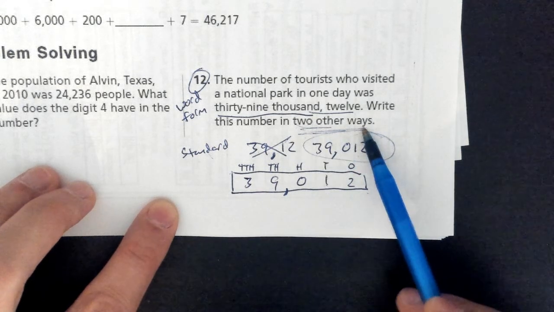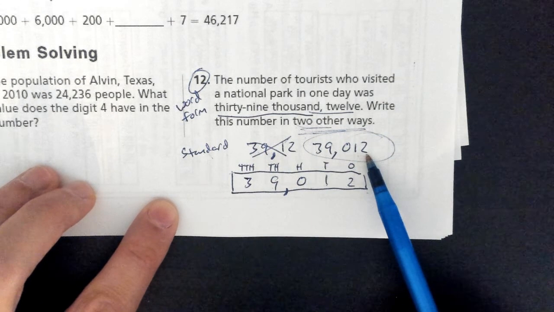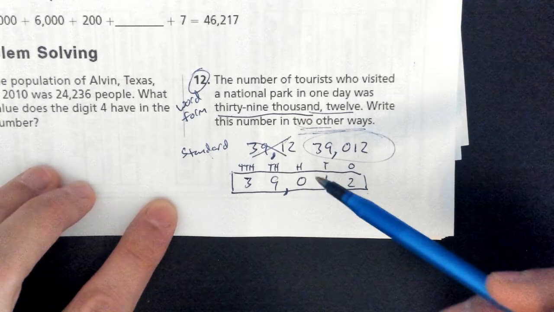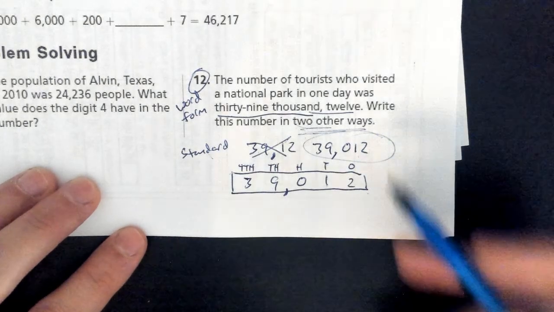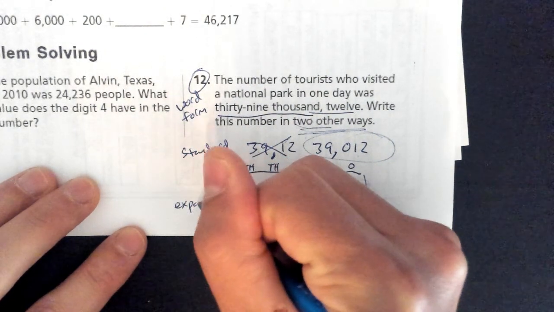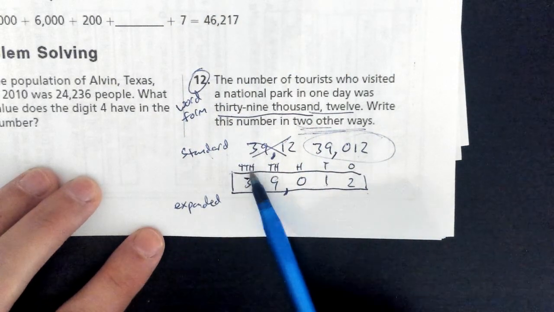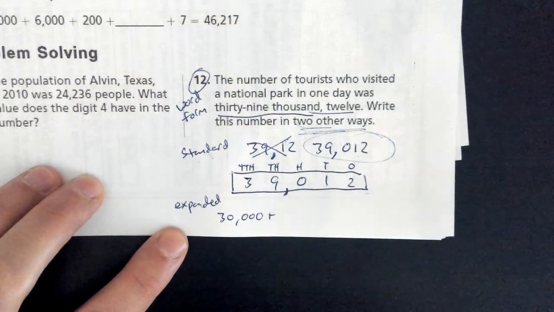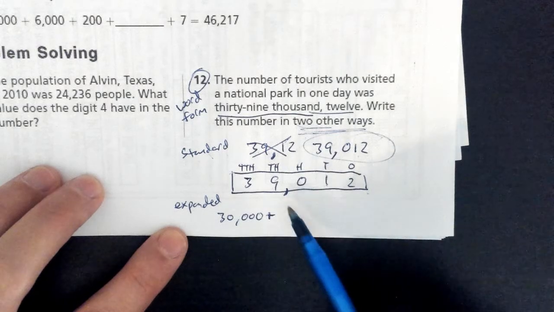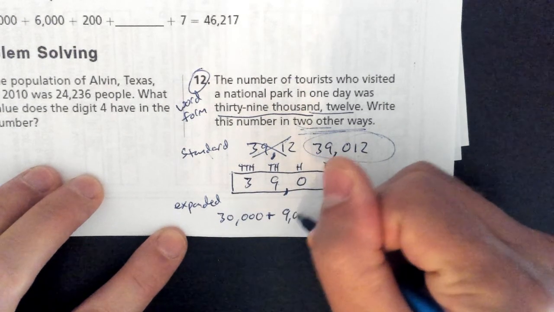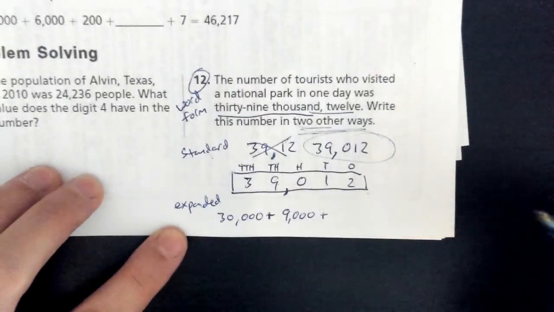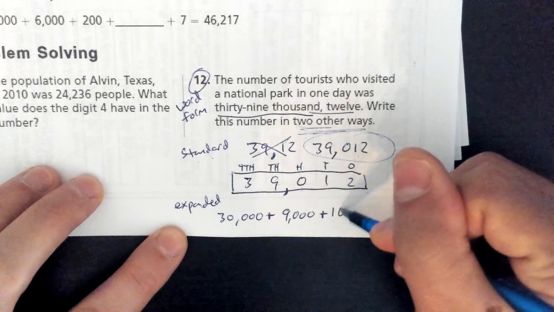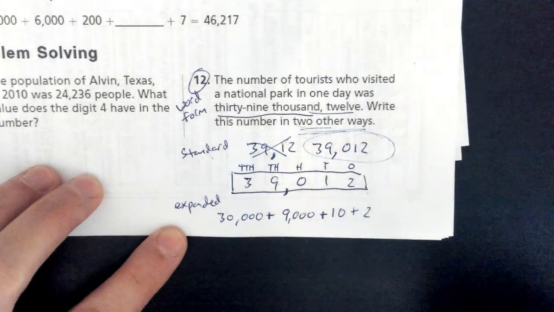But we need to write it in two other ways. We've got word form up here, standard form, 39,012. And now we can look at this place value chart to help us figure out how to write this in another way. Let's write it in expanded form. So in expanded form, I've got three 10,000s, right? So that's 30,000 plus, again, refer back to your place value chart, 9,000. Zero hundreds. I don't have to write anything. I don't have any hundreds. There's zero. One 10. Well, there's 10. And two ones. There's two.